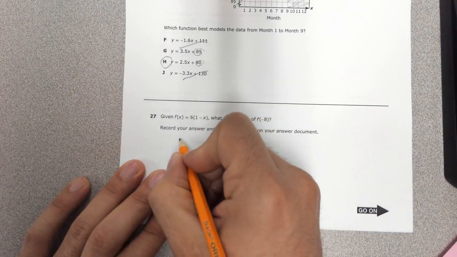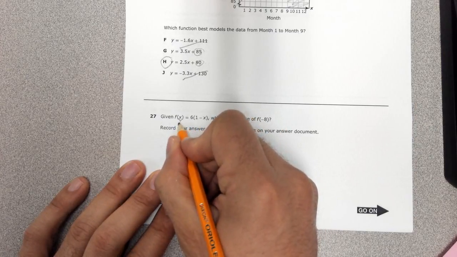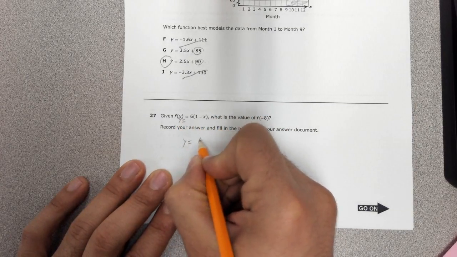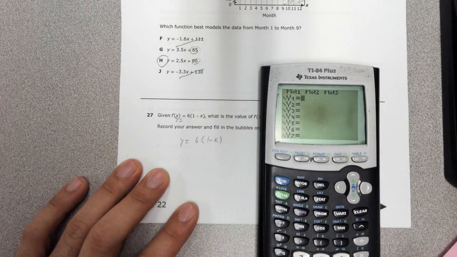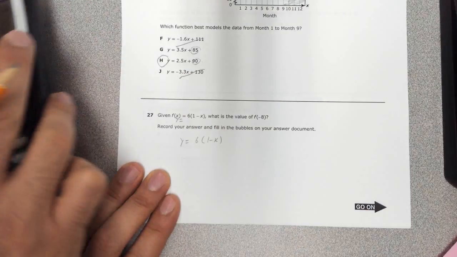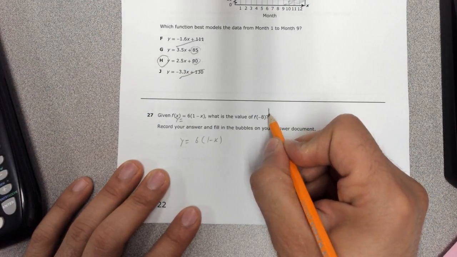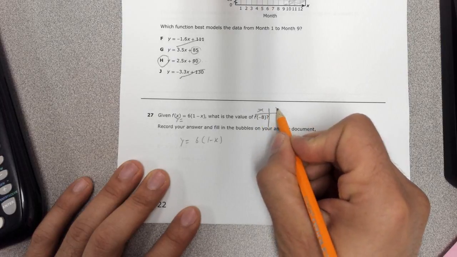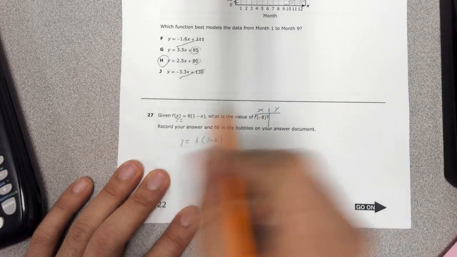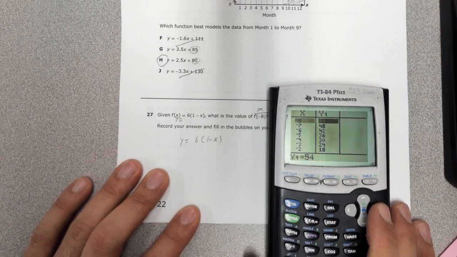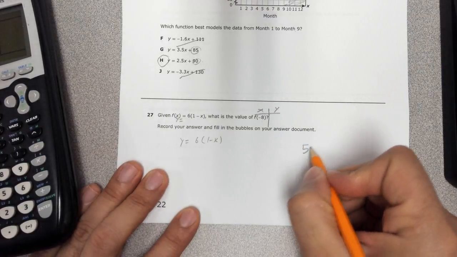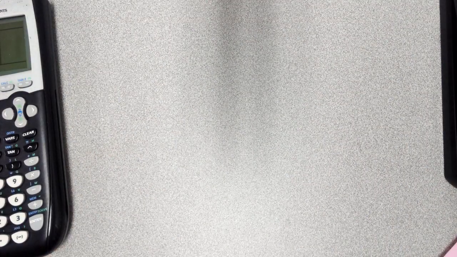It says f of x equals 6, 1 minus x. Remember, f of x equals is just y equals. So I have y equals 6, 1 minus x. So I go to my calculator. Again, I go to y equals, and I put that in there. Now, once I put that in there, I go ahead and look at the table, and we're looking for numbers. Now, they're asking for f of -8. Now, if you notice, if you draw a little table right there, the -8 is under the x portion. There it is. The answer next to it is 54. Next one will be question number 30.